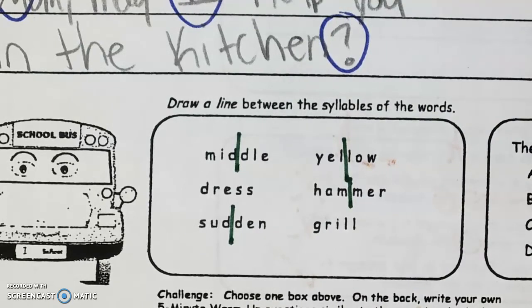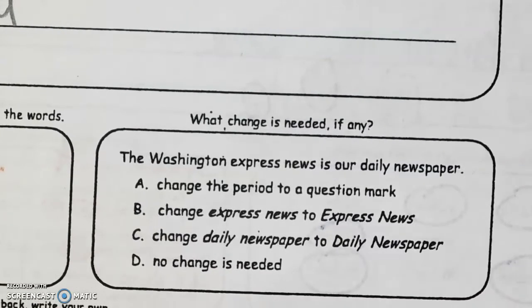Okay? Then your last one, it says what changes needed, if any. The Washington Express News is our daily newspaper. A lot of you probably have seen your parents or grandparents or other family members or neighbors reading the Newberry Observer, that is our local newspaper, or the Chapin News, Chapin Times, I think is what it's called. And then, of course, if you're in Columbia, we'd be reading the state newspaper.